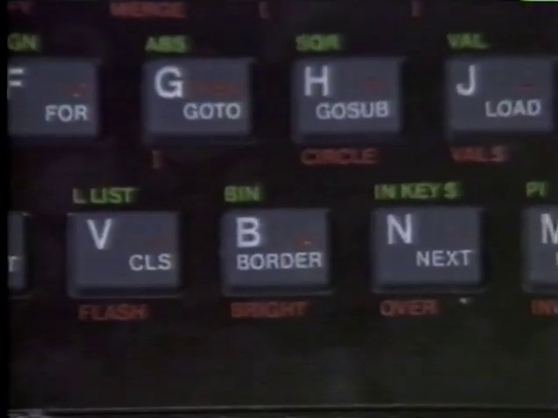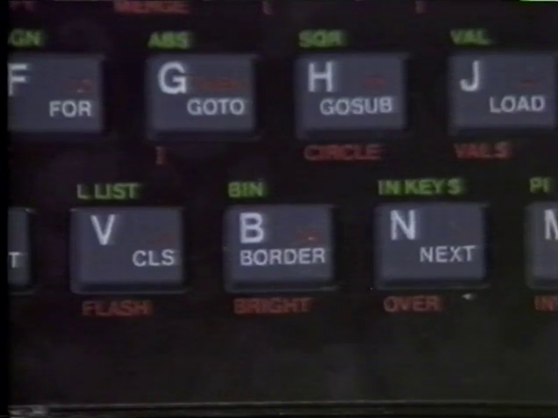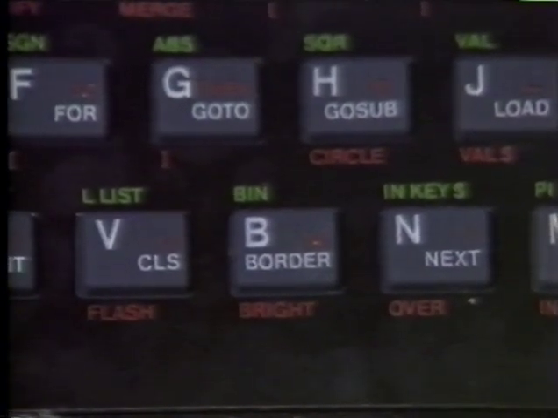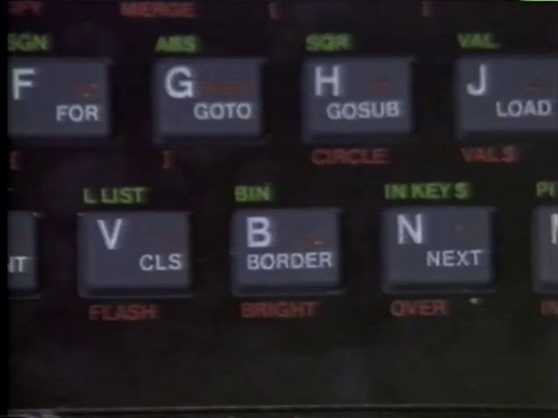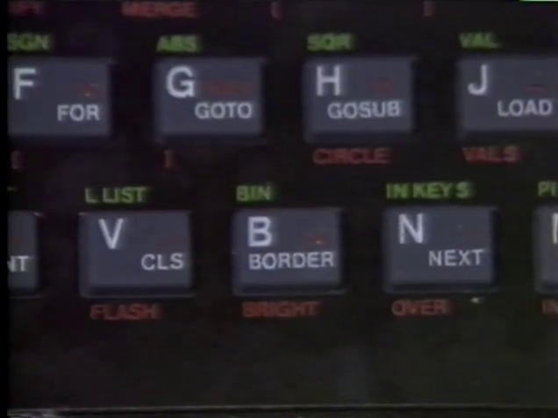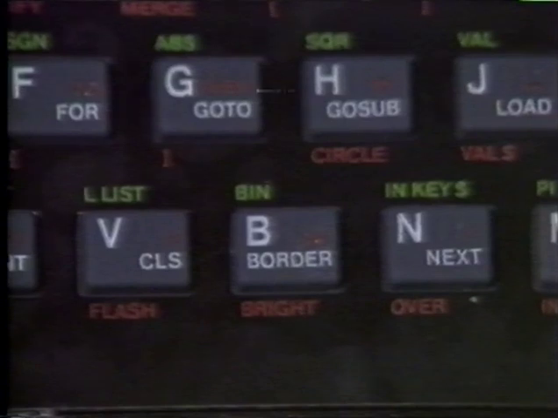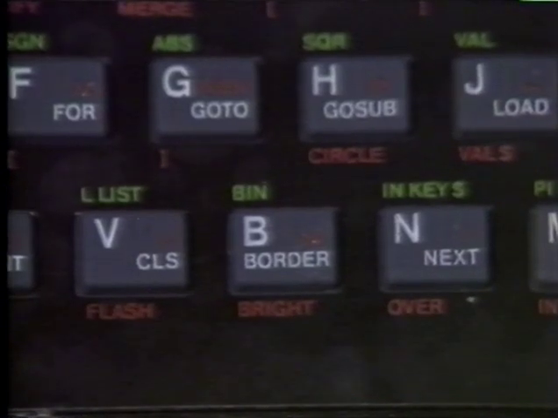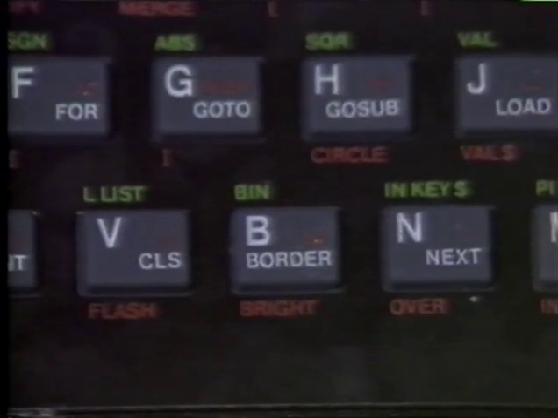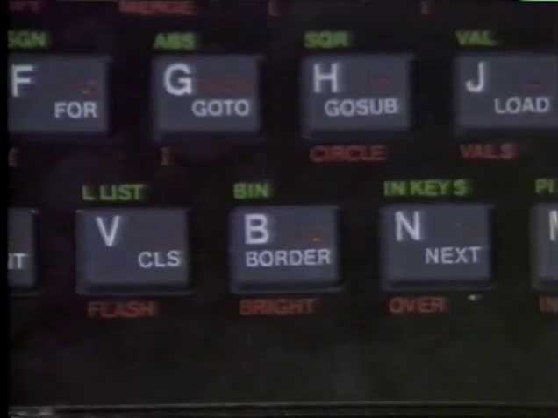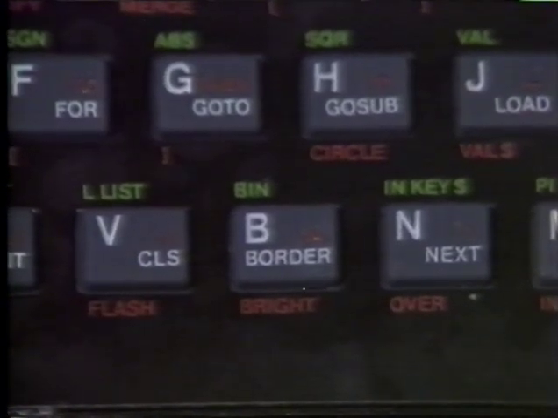Now, the B key has the word BORDER underneath it. Above it, the word BIN, below it, the word BRIGHT, and also printed in red on the key itself is a star. Now, at different times, that key can produce any of those effects. In order to know which one it'll produce when you press it, we need to look at the cursor that you see at the bottom of the screen.